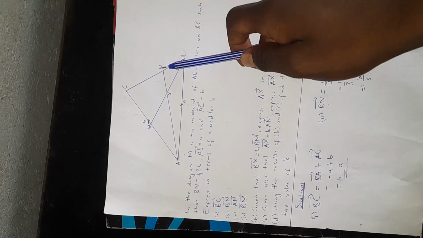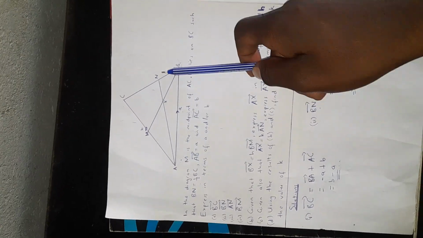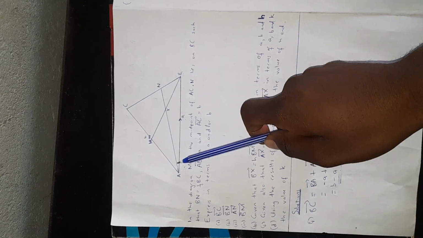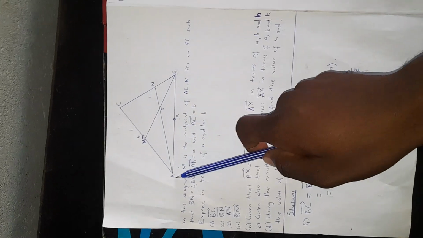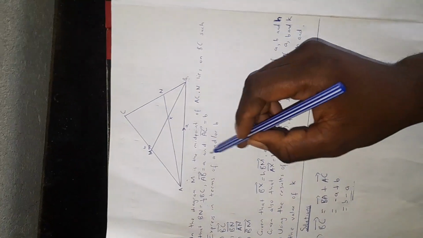If you look here, there's no information given for AN, so we use the direction vectors. AN is now AB plus BN. We are using this triangle. So it will be AB.